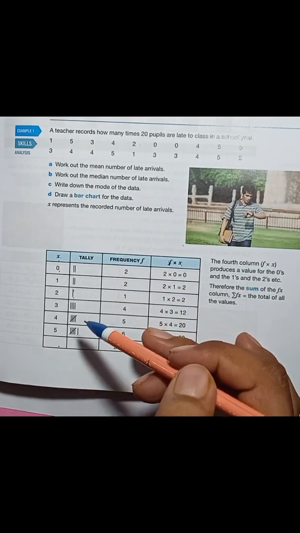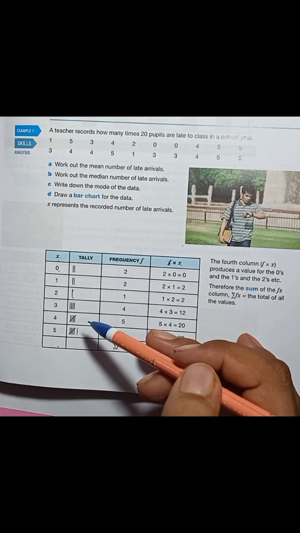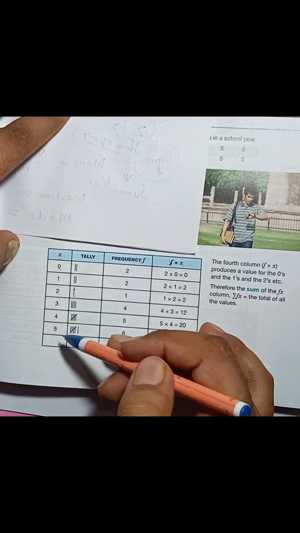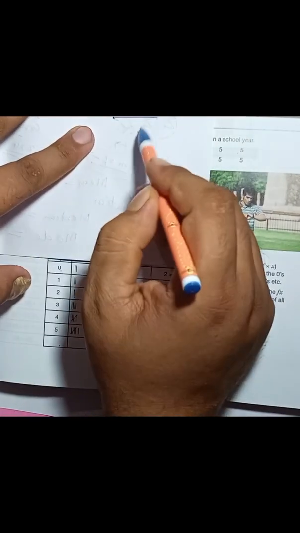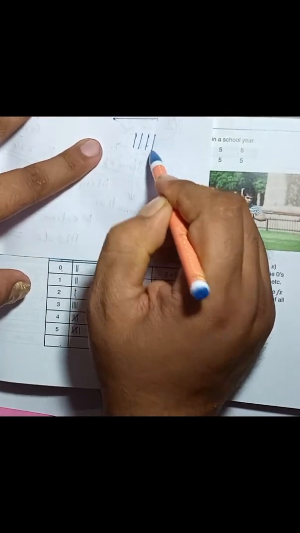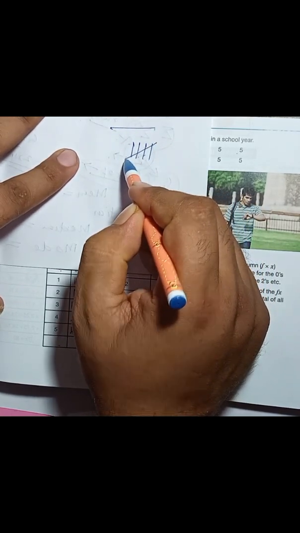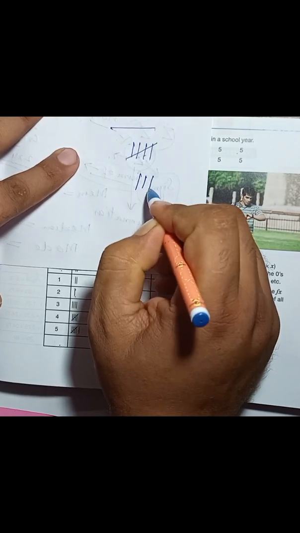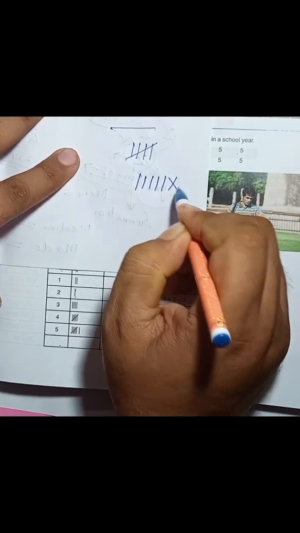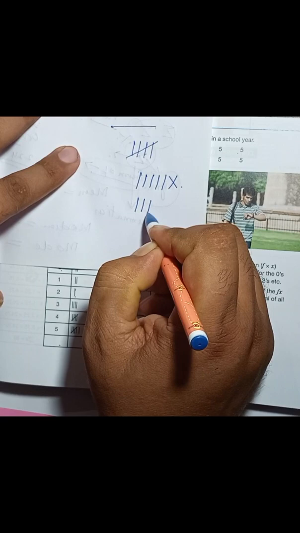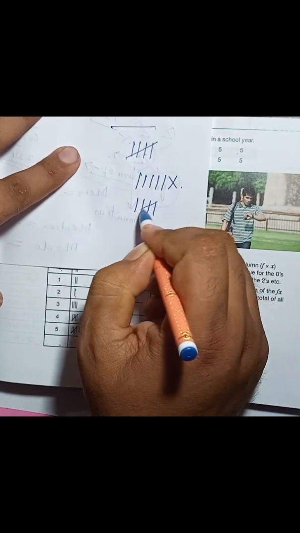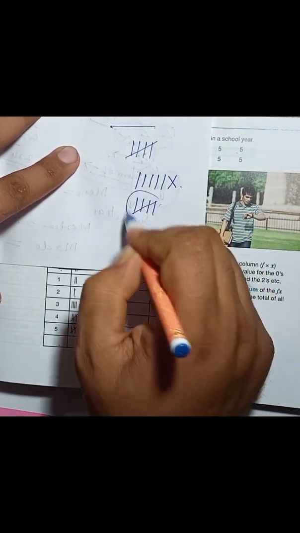And here we have a rule. If we are writing the tally for 4, that is 1 2 3 4, then once we write the 5, we should draw a line across like this. We cannot write 1 2 3 4 5; this is incorrect. 4 lines we can draw, and the fifth one we should draw across. This is the correct way.